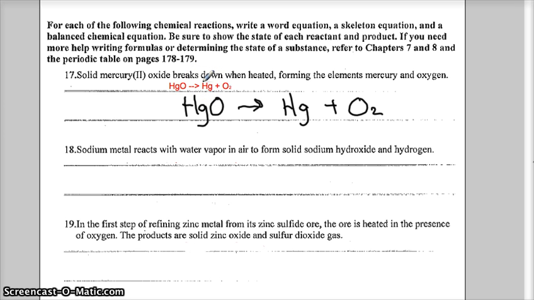Again, mercury was balanced, but we don't have the same number of oxygens. If I put a 2 in front of the HgO, that will give me 2 oxygens. So I have 2 oxygens on this side and 2 oxygens over here, so I'm good to go.